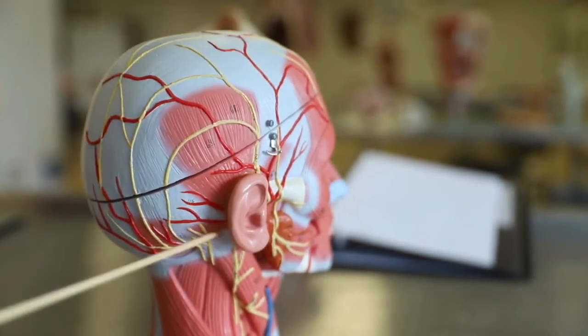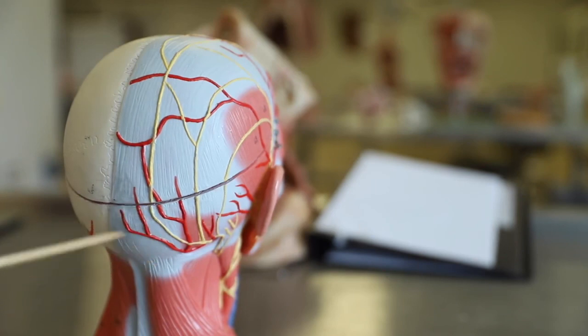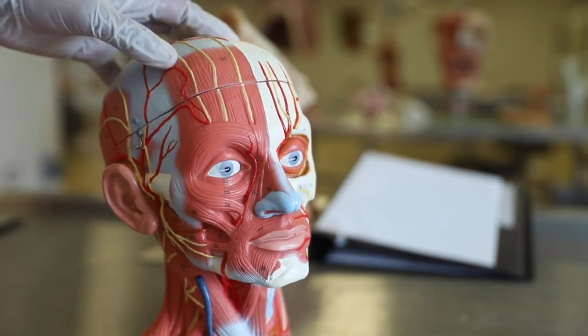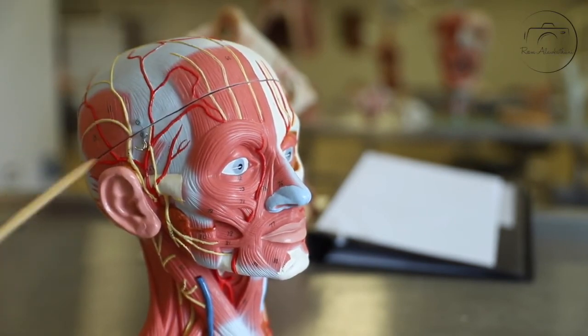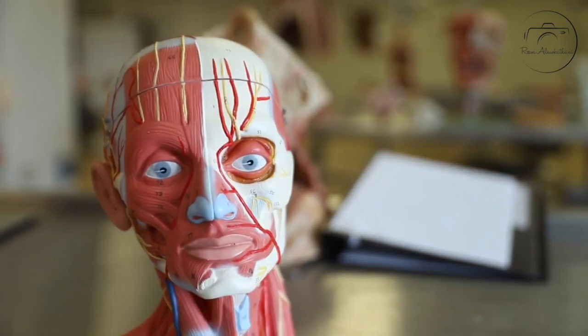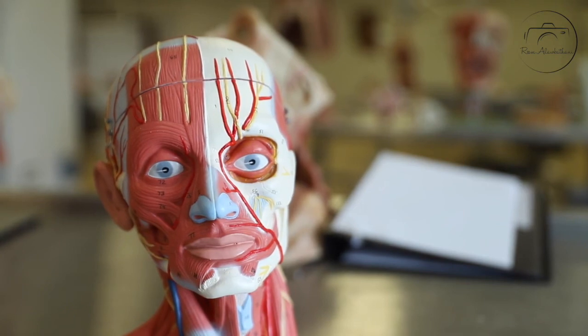We have the posterior auricular, and then we have the occipital artery. All of them are derived from the external carotid artery, except supraorbital and supratrochlear, which are derived from the internal carotid artery through the ophthalmic.